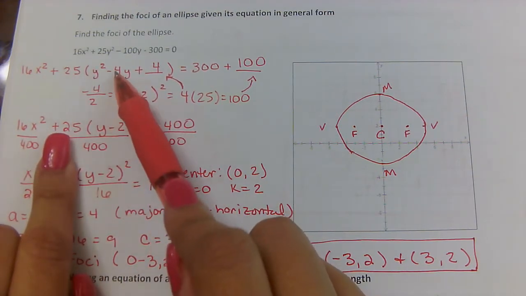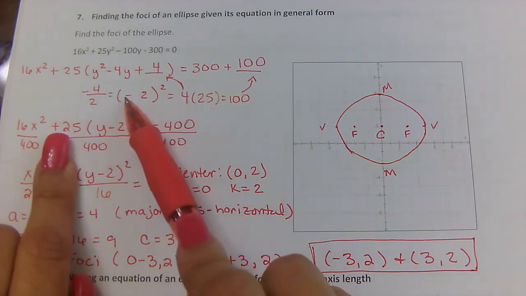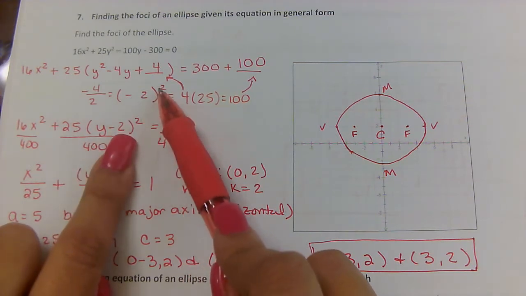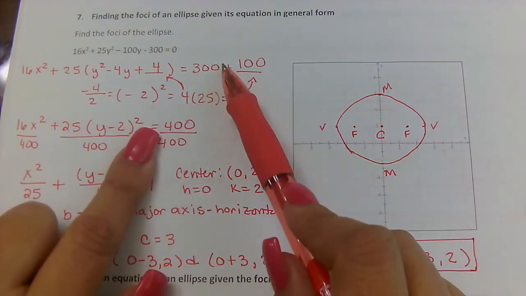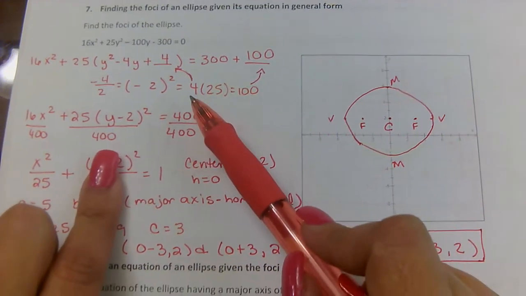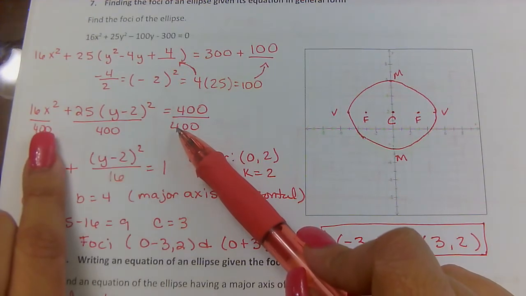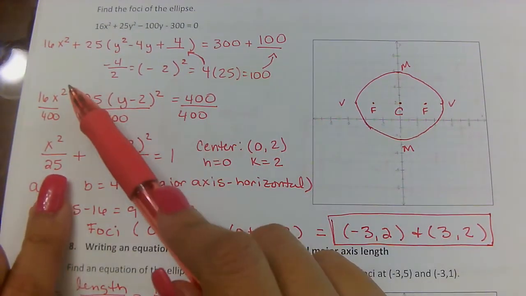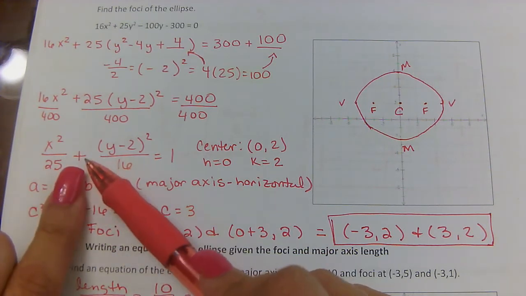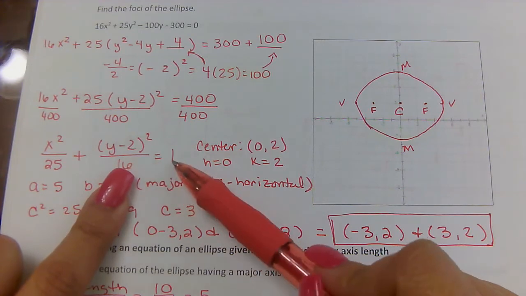I use the variable inside this equation, which is y, in front of the parentheses here. So (y minus 2) squared. Set all of that equal to, add these two together, you get 400. But remember, our equation needs to be equal to 1, so I divide everything by 400. Here I get x squared divided by 25 plus (y minus 2) squared divided by 16 is equal to 1.